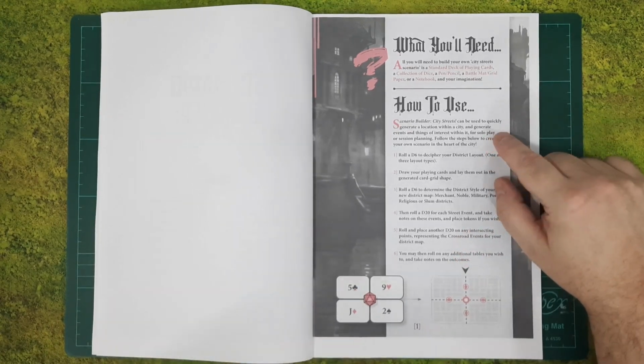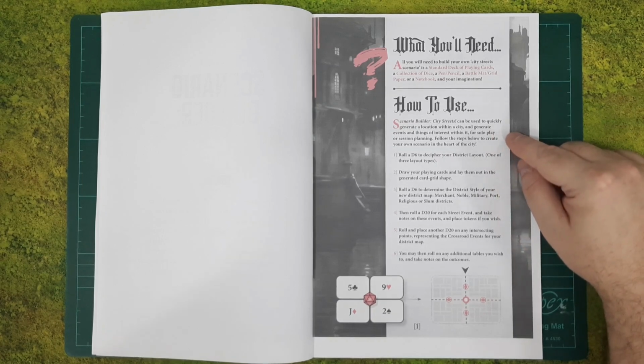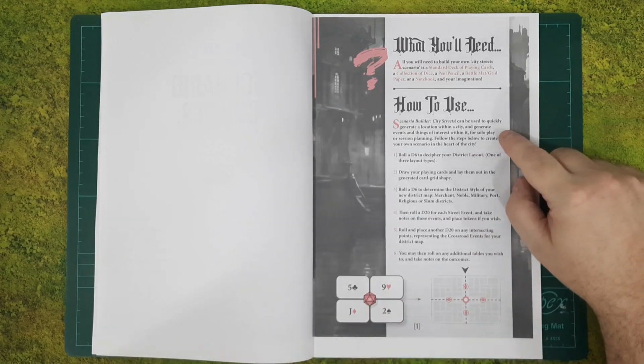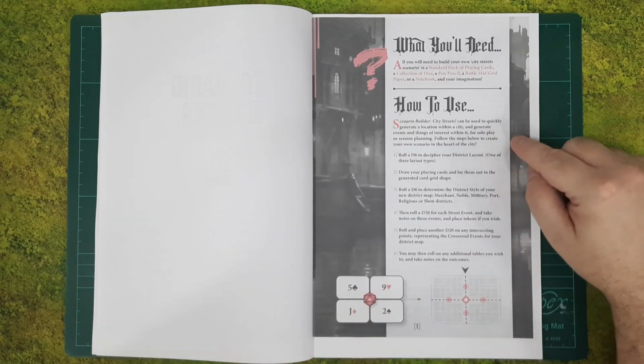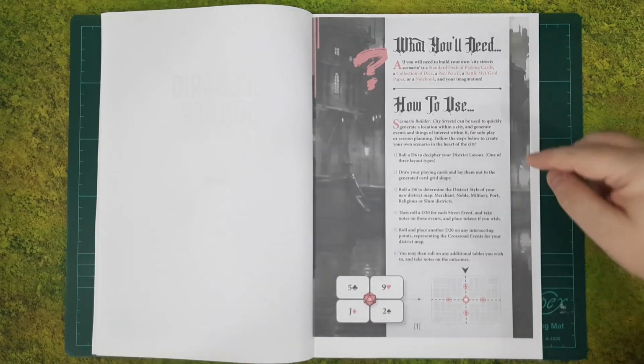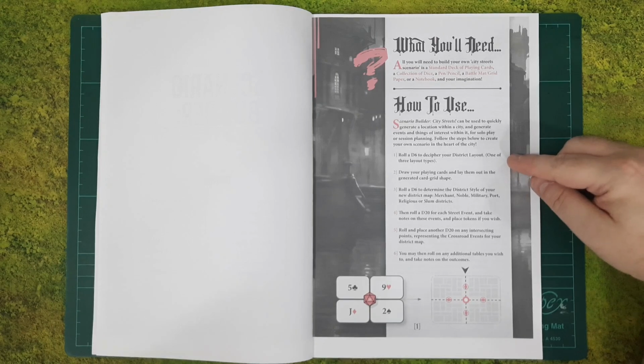Right, Scenario Builder, City Streets can be used to quickly generate a location within a city, but it can also be used to create an entire city and generate events and things of interest within. Follow the steps below. So these are the steps that you're going to be doing. First of all, you're going to be rolling to decipher your district layout.